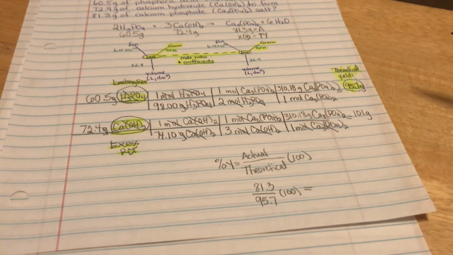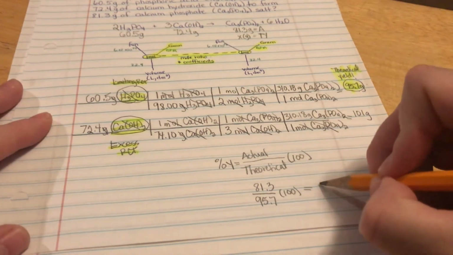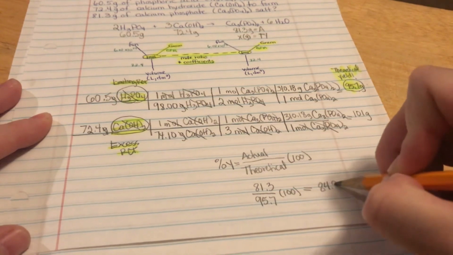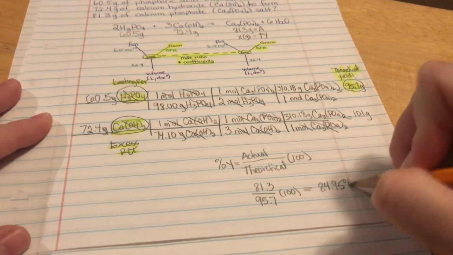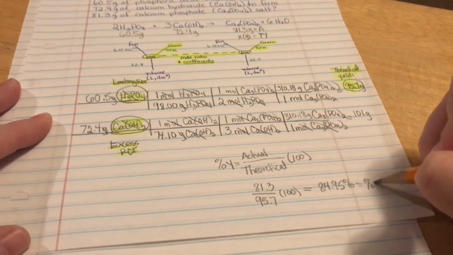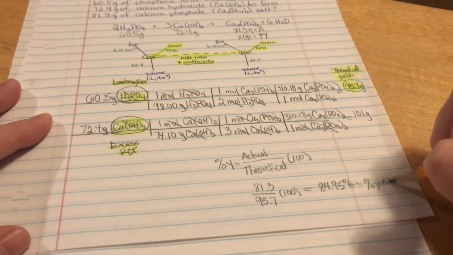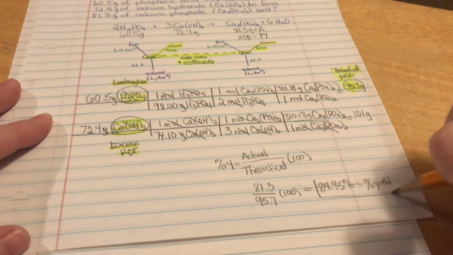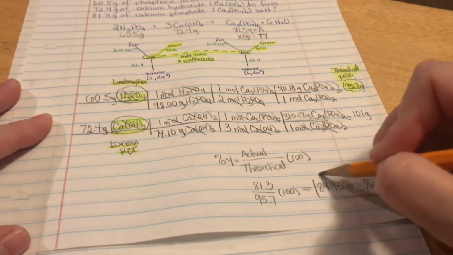The answer here comes out to be 84.95%. And that is our percent yield. And this is the end of a Stoich 2 question.